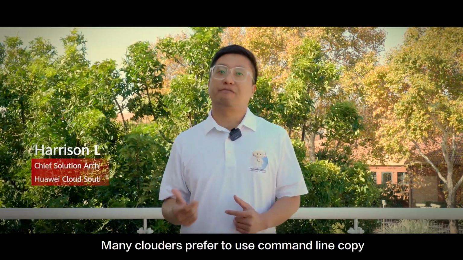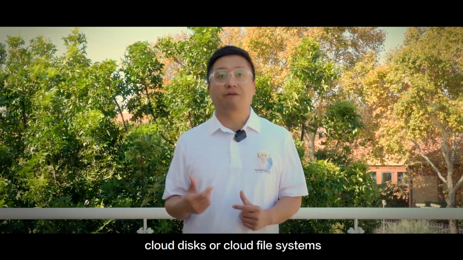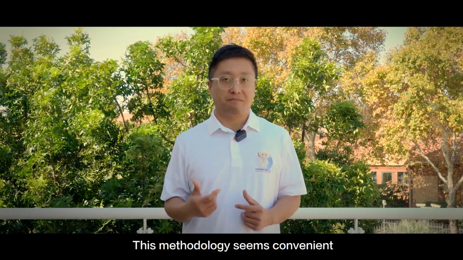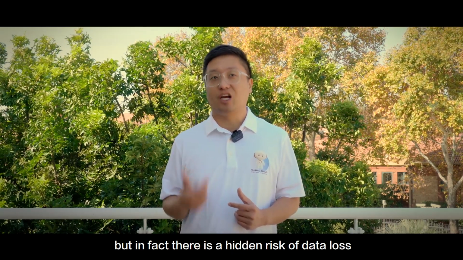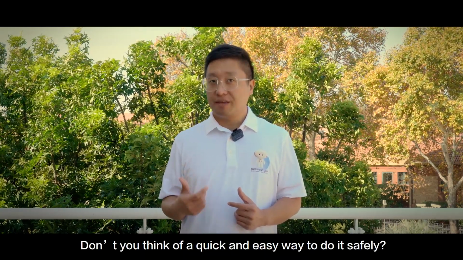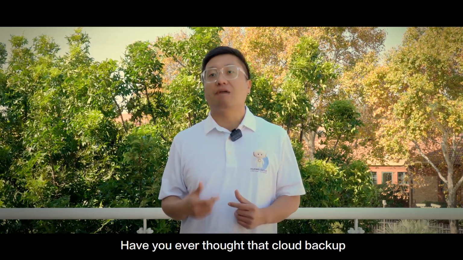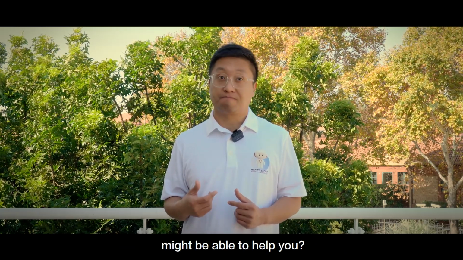Many clouders prefer to use command line copy for data migration of virtual machines, cloud disks, or cloud file systems. This methodology seems convenient, but in fact, there is a hidden risk of data loss. Don't you think of a quick and easy way to do it safely? Have you ever thought that cloud backup might be able to help you?